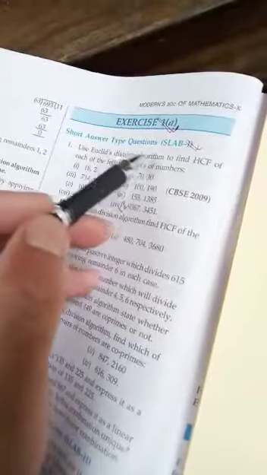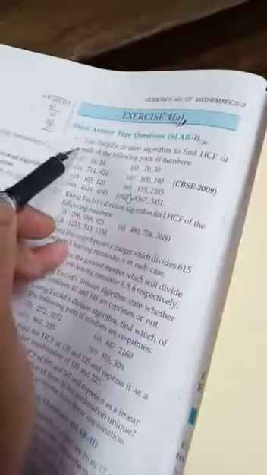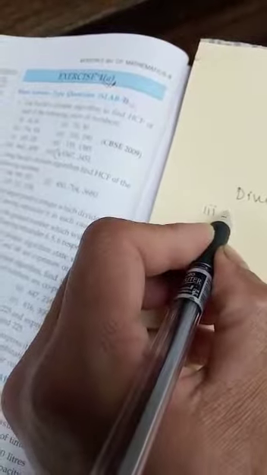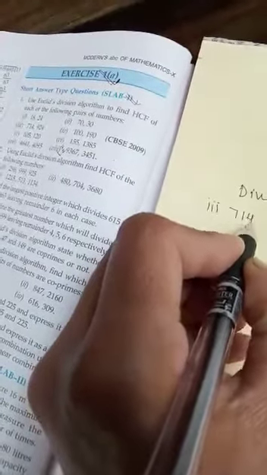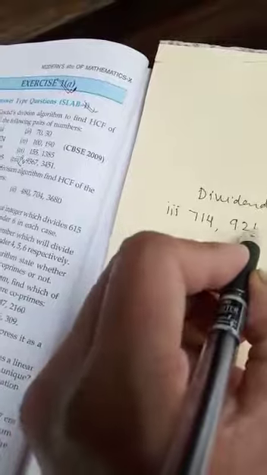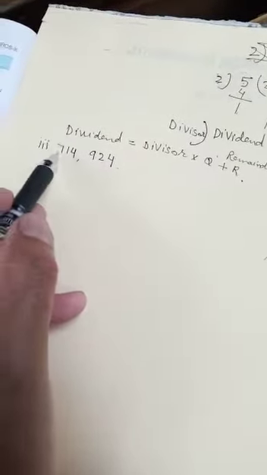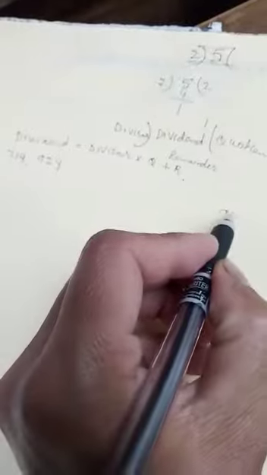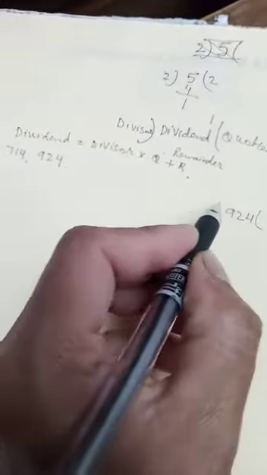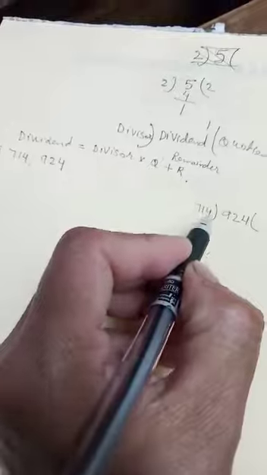Use Euclid division algorithm to find the HCF of each of the following. All of these you can do in the same way. I will try number 3, the rest you try yourself. So here what are the numbers you have? We have the numbers 714 and 924. You take the larger number as your dividend, the smaller as your divisor. I will take 924 as my dividend and 714 as divisor.